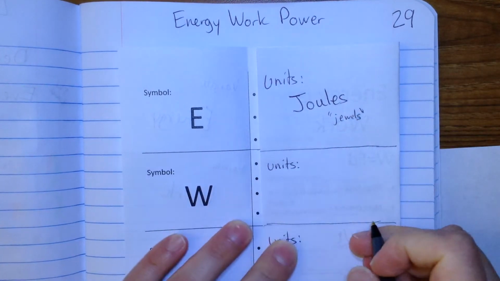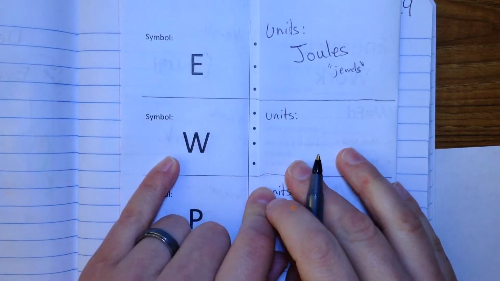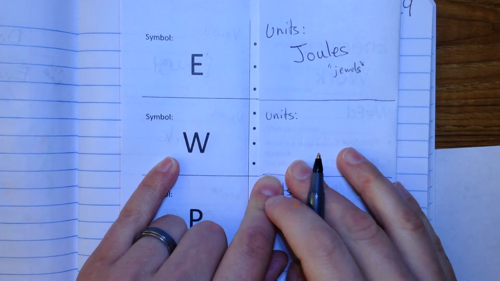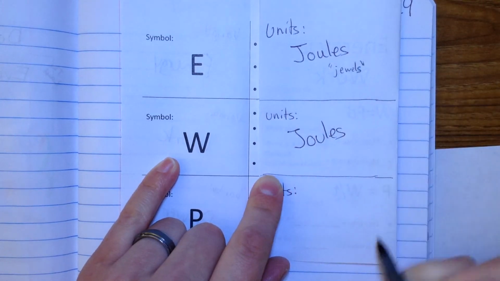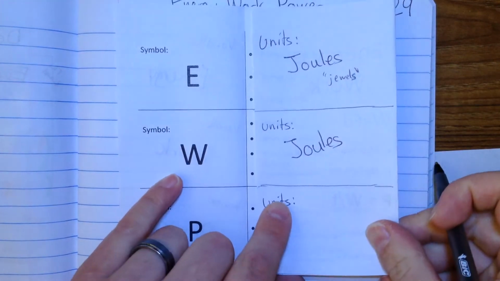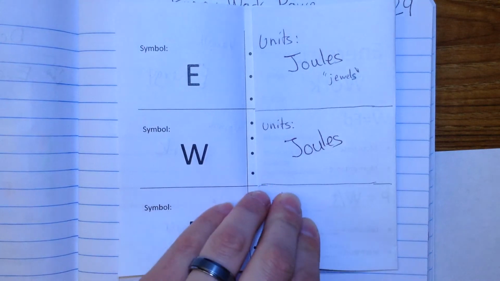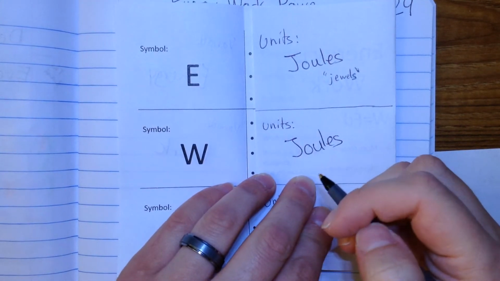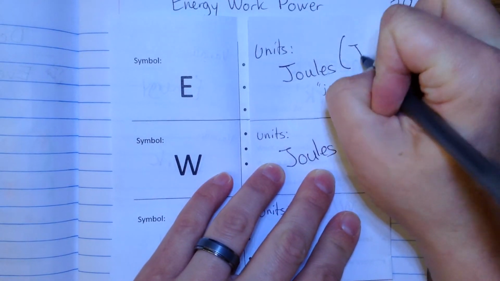All right. Now, interesting little fact, work has the same units of measure. Joules. When we're talking about work in physics. All right? So, what do you suspect the symbol is for joules? J. Very good. Uppercase J.